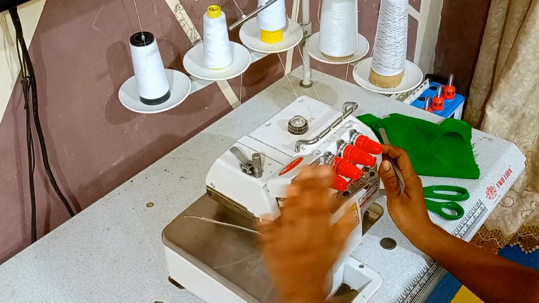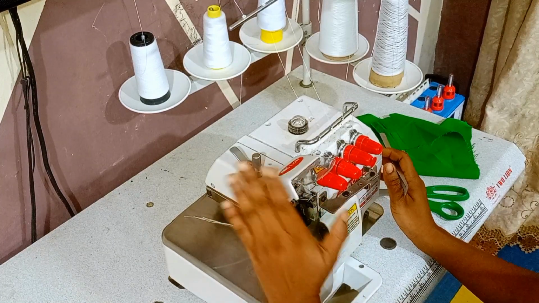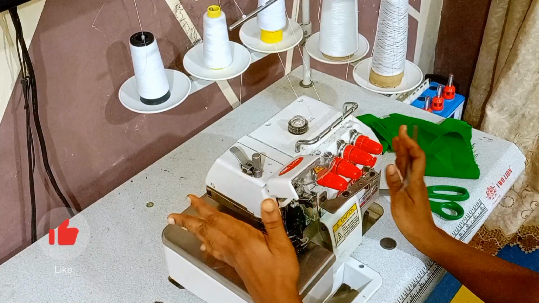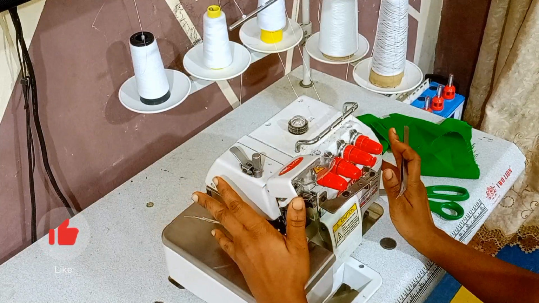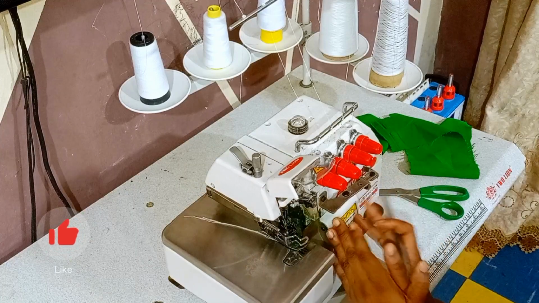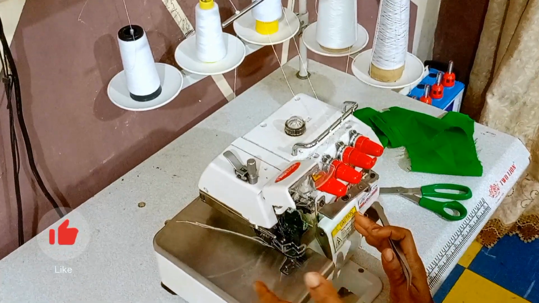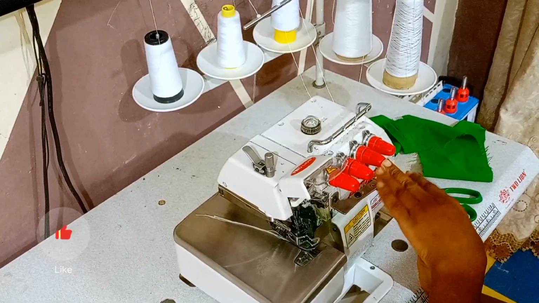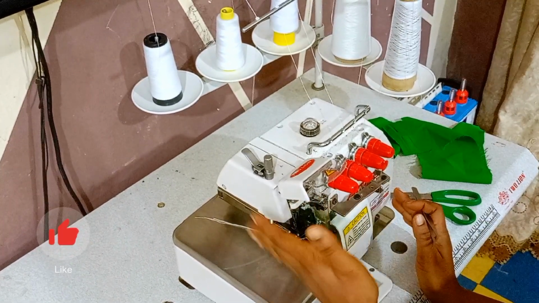In today's tutorial, I'm going to be showing you how you can use your 5-thread overlocking machine as a 3-thread overlocking machine. Yes, if you have a 5-thread and you're thinking of getting a 3-thread, there's no need for that. So I'm going to be explaining to you how you can use your 5-thread to also serve the purpose of a 3-thread.